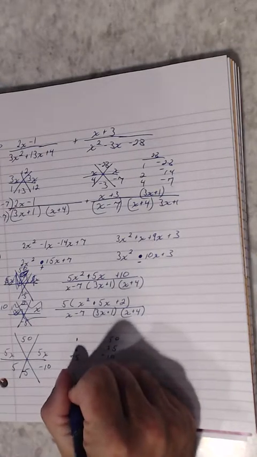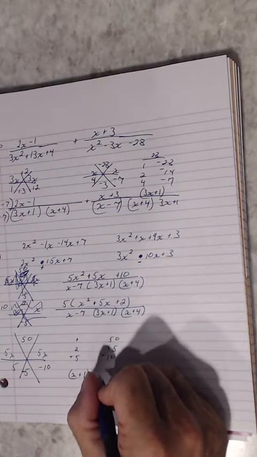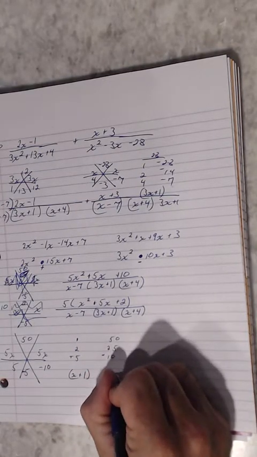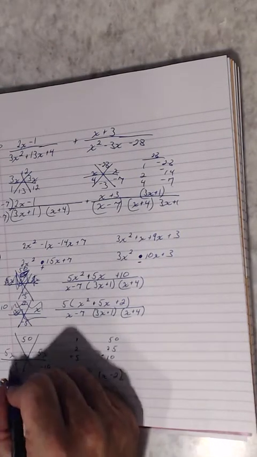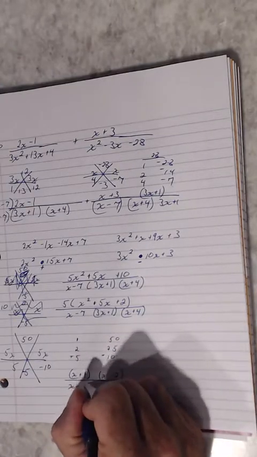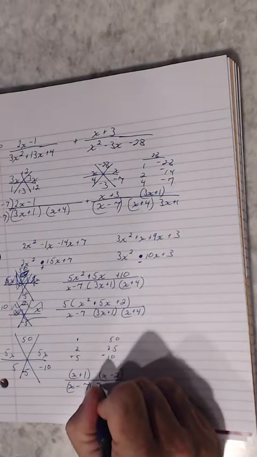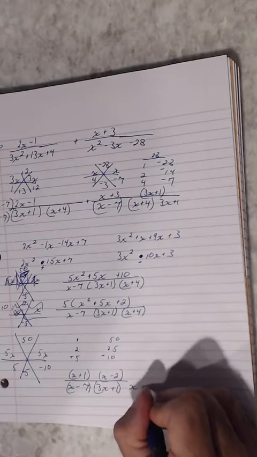Alright, so x plus 1 times x minus 2, because I can reduce that and I can reduce that, over x minus 7, 3x plus 1, x plus 4.